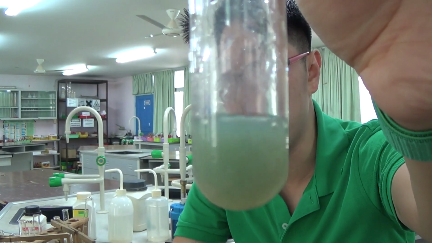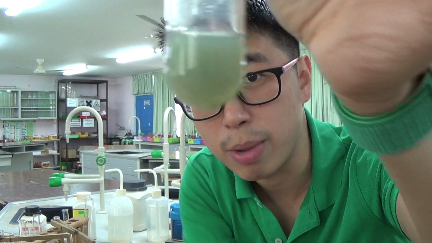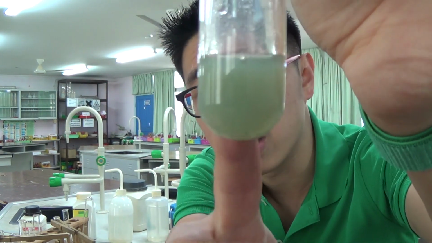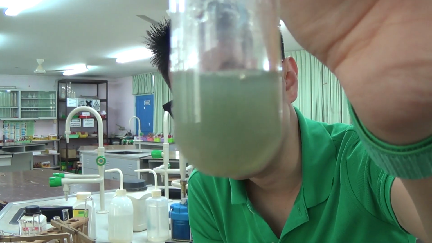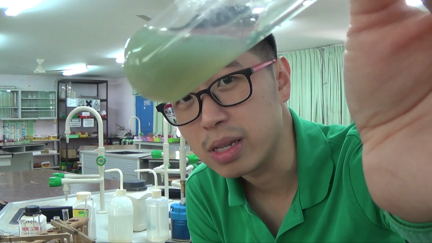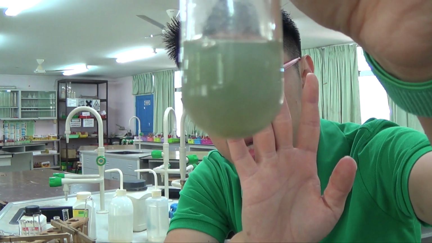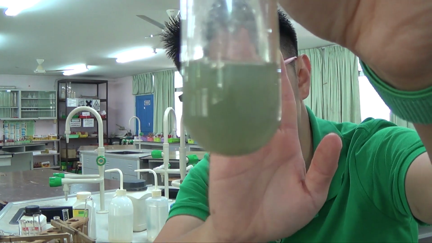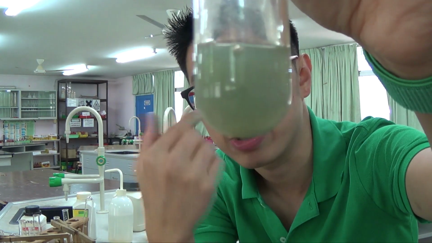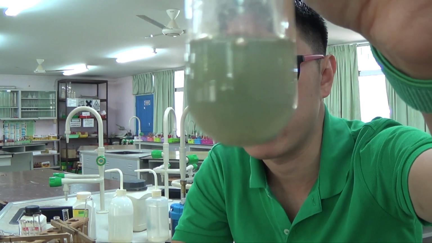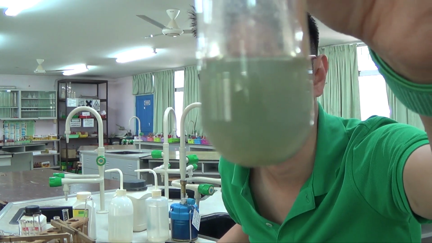As you can see, the precipitate remains insoluble. But I've added quite a lot of sodium hydroxide, so even though it looks like it's starting to dissolve, it's not, because it still is not see-through. Okay, you can't see my eyes, right? Because it has a precipitate. It's a precipitate that is insoluble in excess NaOH. So this is not chromium 3+.